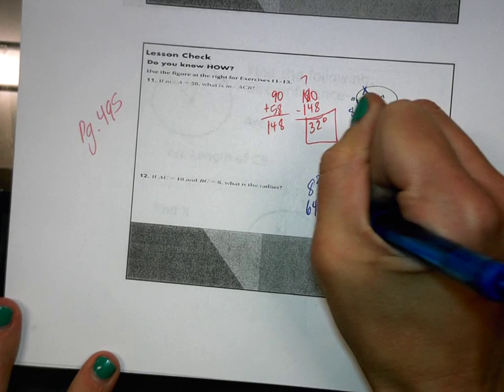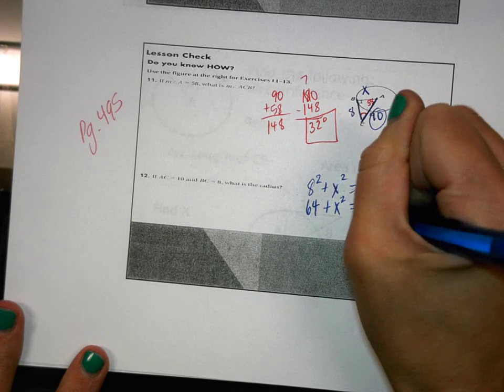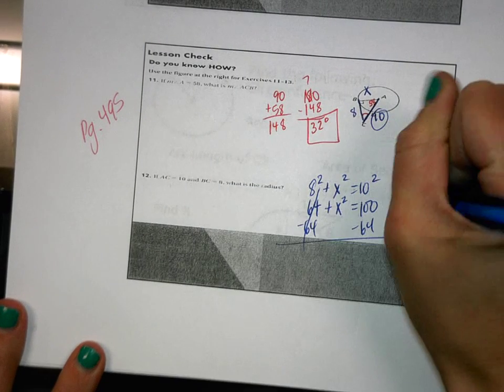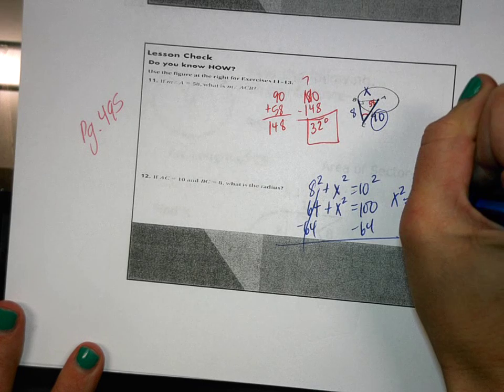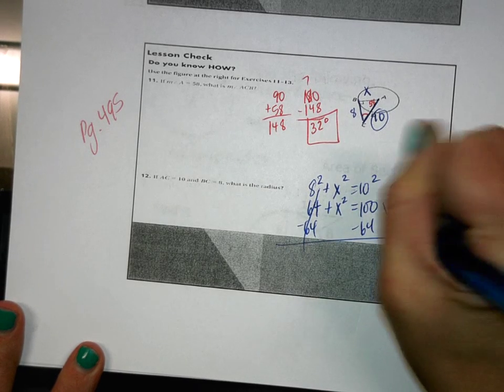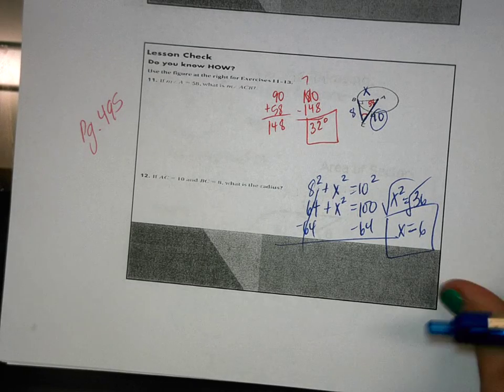Good, 64. And 10 squared is 100. We subtract 64 from both sides. X squared equals 36, take the square root of both sides, and x equals 6. Any questions? No. All right, last one, number 13, still on page 495.